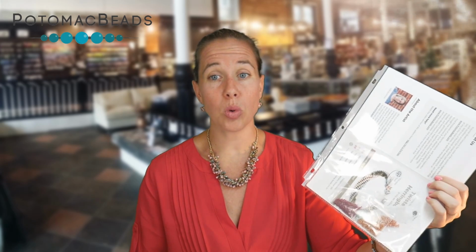I find it really easy, especially if you're walking around a bead store or a show, to carry these to search for your materials. Do a little check next to the pattern as soon as you have them. Remember, you can mark up this pattern all that you want and write on it because you now have it digitally and you can go in and reprint it if you need to.